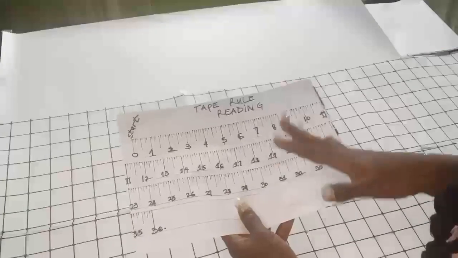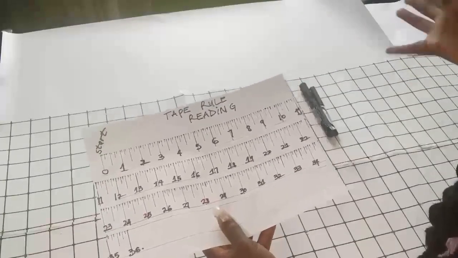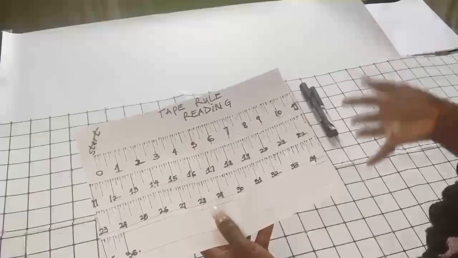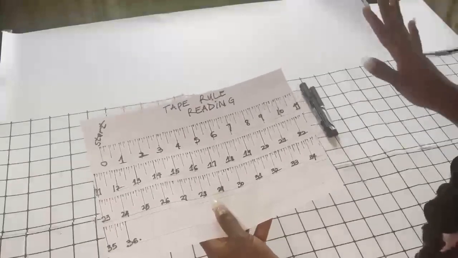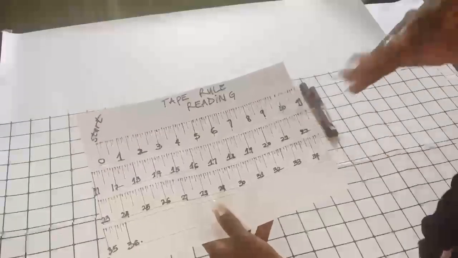You could run into challenges when constructing or joining your fabric together, with shortages in the underbust, bust, or waist area. So in this video, I'm going to show you all you need to know to take the exact measurement.